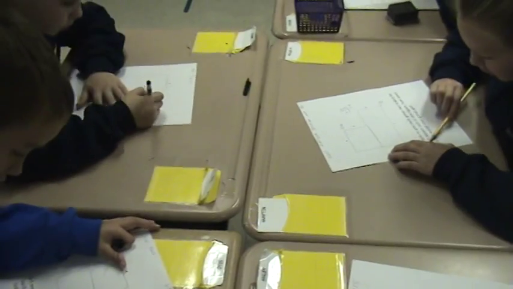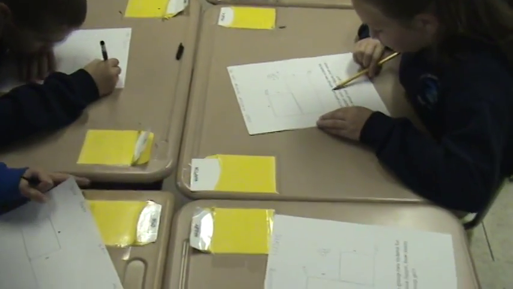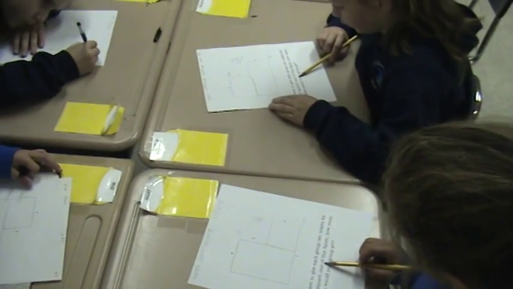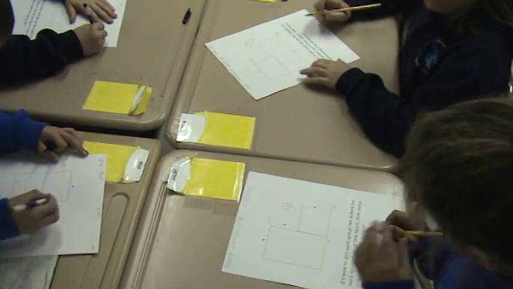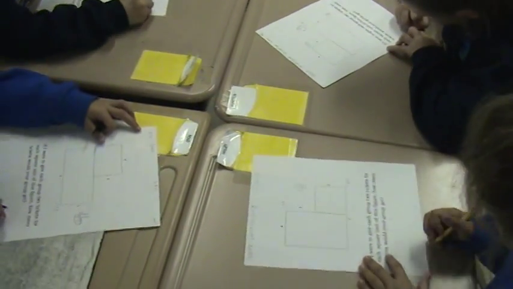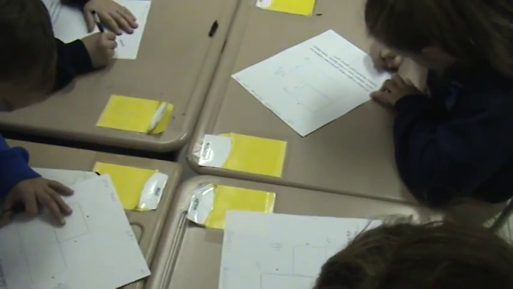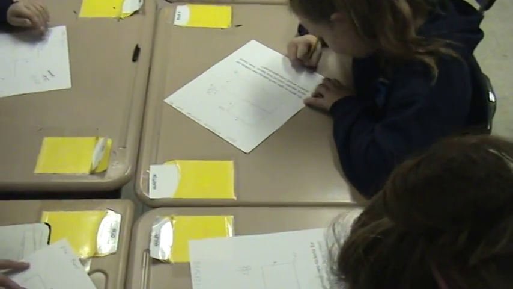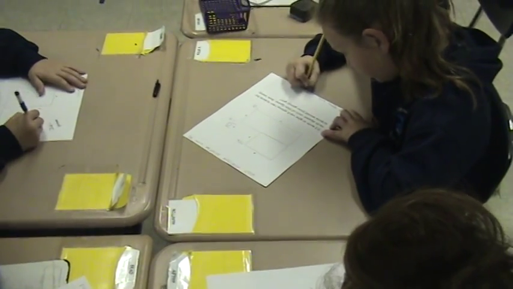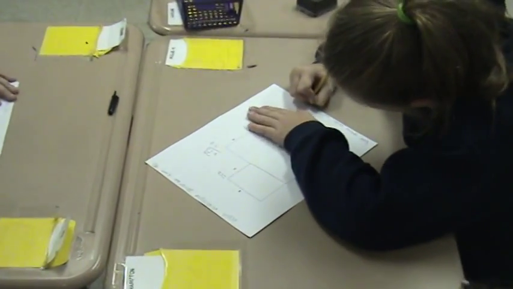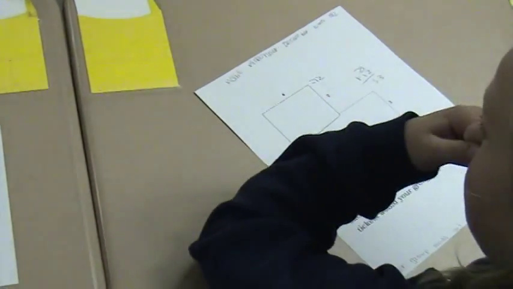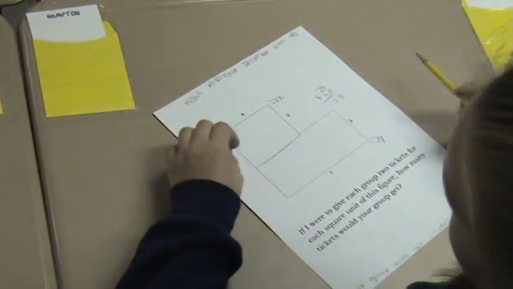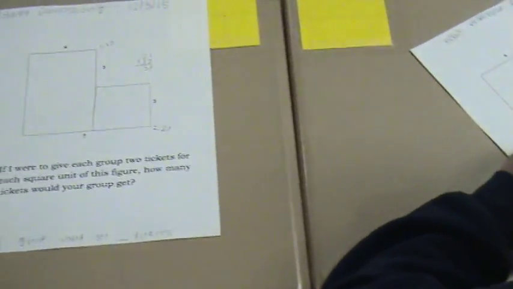33. Okay. If I were to give each group 2 tickets for each square unit of this figure, how many tickets would your group get? Okay, put at the bottom of the sentence: Your group would get blank tickets. Paul, put your sentence at the bottom. Your group would get blank tickets.